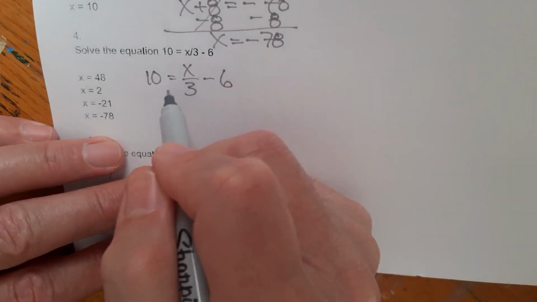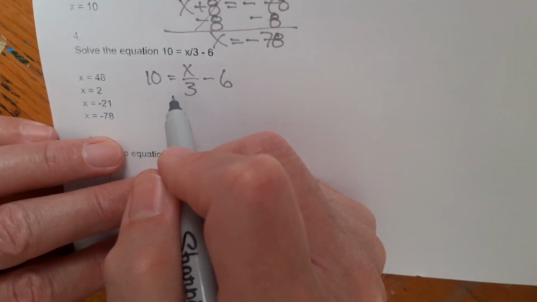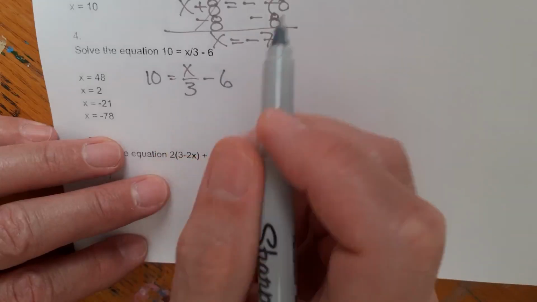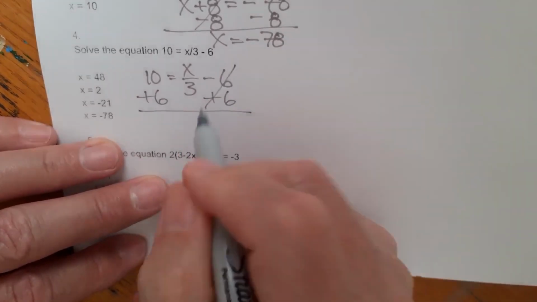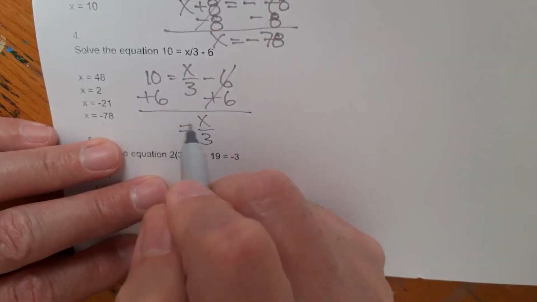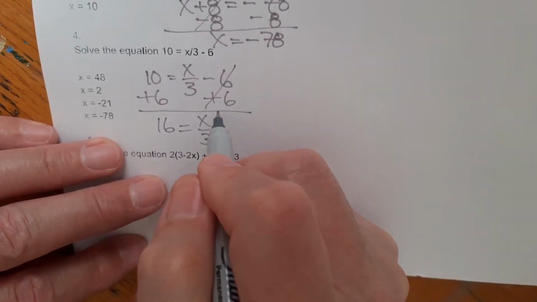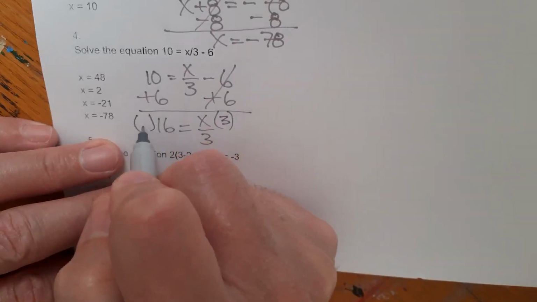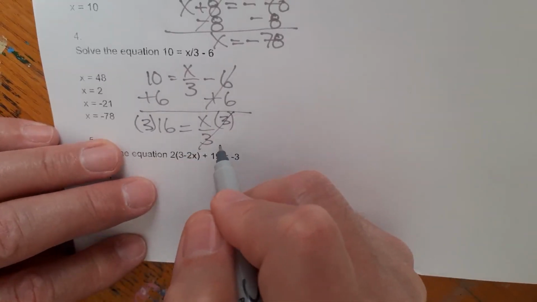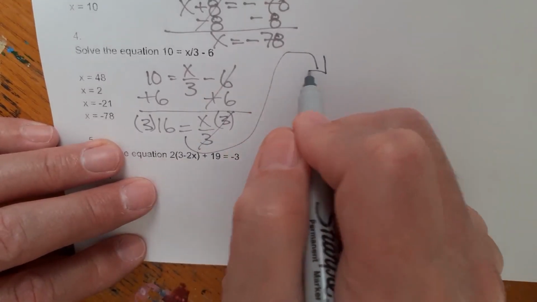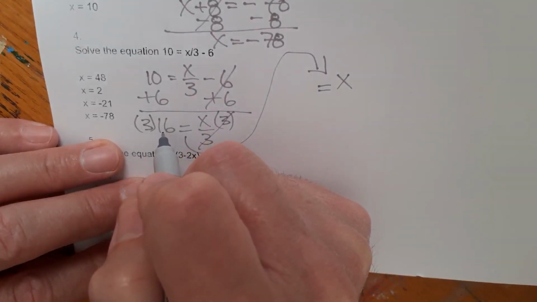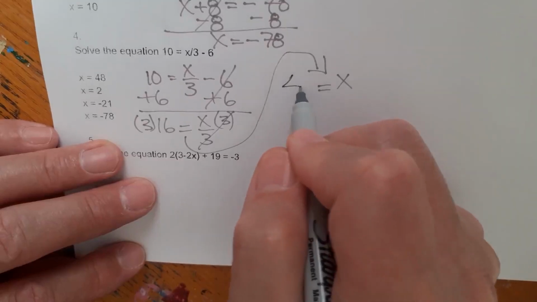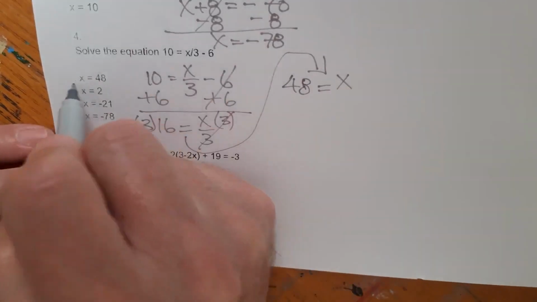I know I said I didn't like the denominator before, but in this case, I might actually just deal with this minus 6. I might add 6 to both sides. Gone. So I'm left with x over 3 here equals 16. And now multiply both sides by 3. The 3 over 3 is 1. So come up over here. I have x equals, and 3 times 16 is 30, plus 18 is 48. So I have x equals 48.